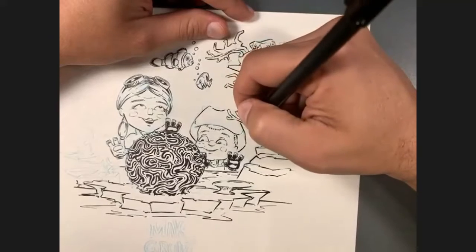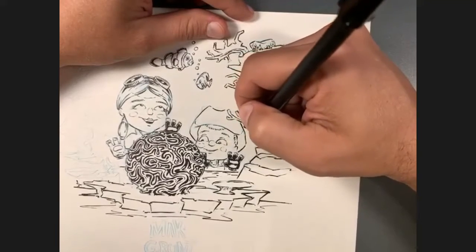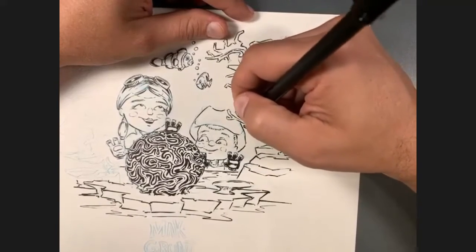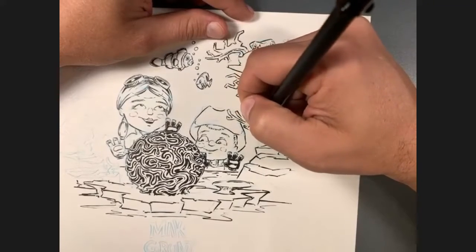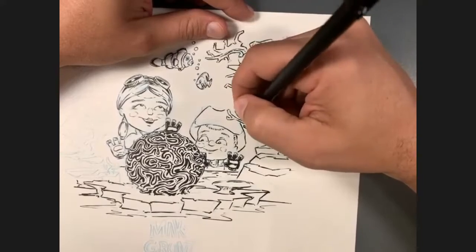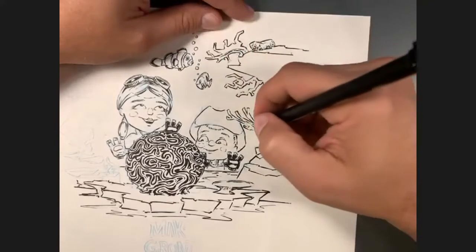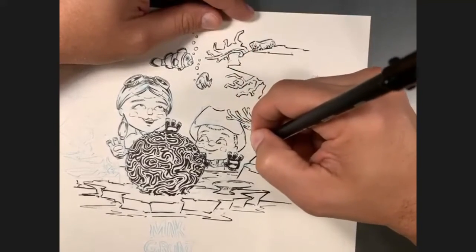Now, where I'm going to ink all of my lines in my background, you're not necessarily going to see the little eccentricities in my lines, and that's okay. So for now, I'm just popping this in.